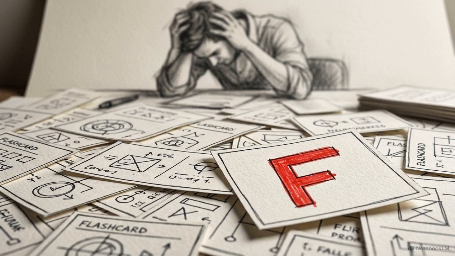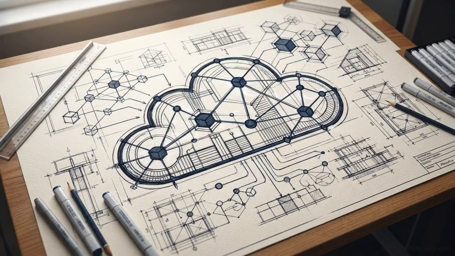If you try to pass the Microsoft SC500 exam by memorizing flashcards, you will fail. The exam tests how you architect solutions in production environments.